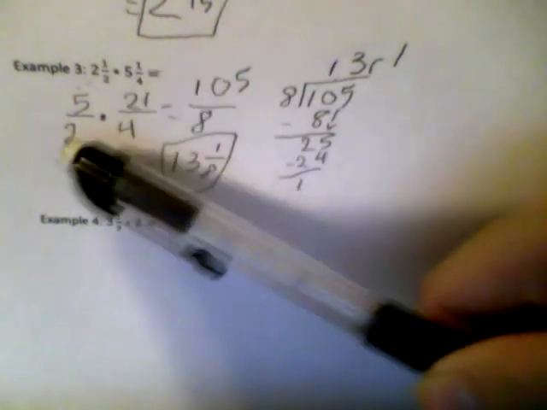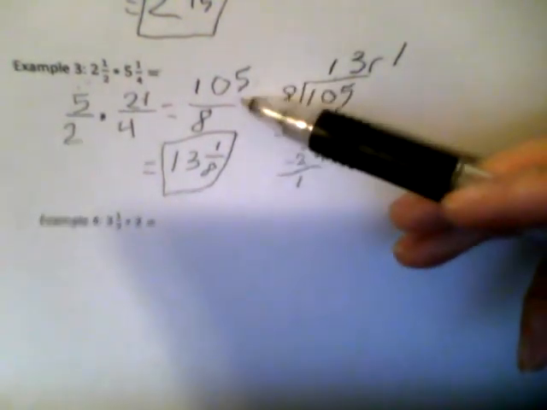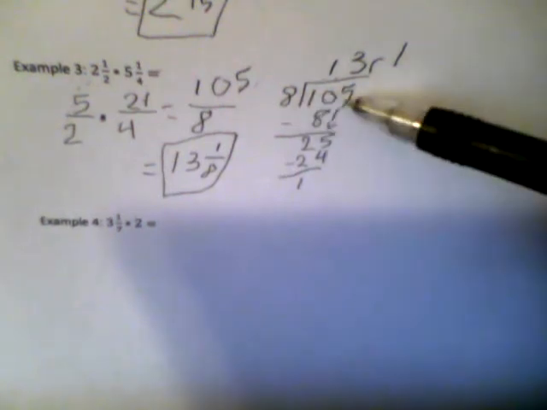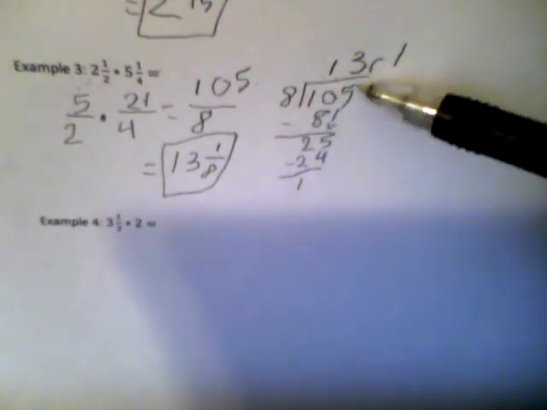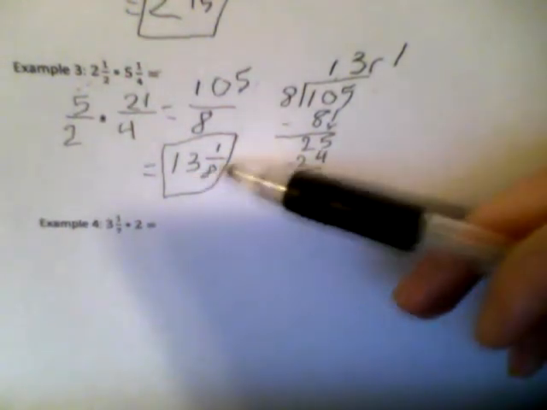So to get there, again, I converted my mixed numbers into improper fractions, and then I just multiplied. After I multiplied the tops and the bottoms, to get this improper fraction into a mixed number, I divided. When dividing it out, I find that 8 goes into 105 13 times, and I have a remainder of 1. So my mixed number is just going to be 13 and 1 over 8.